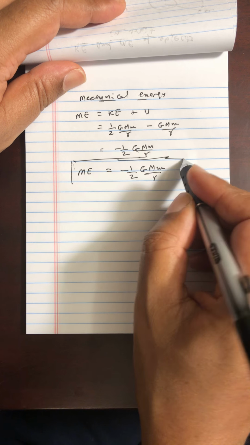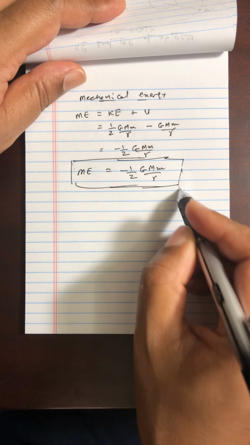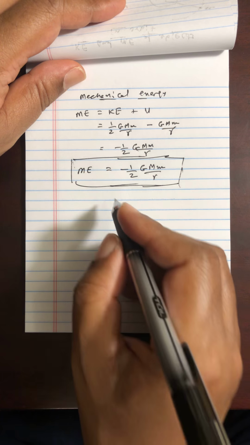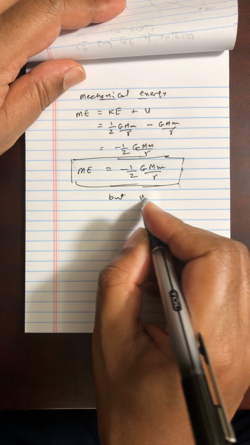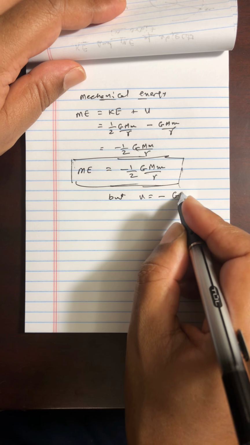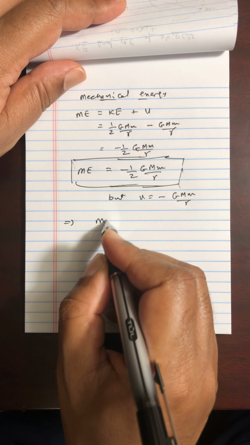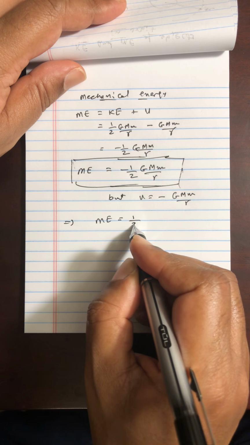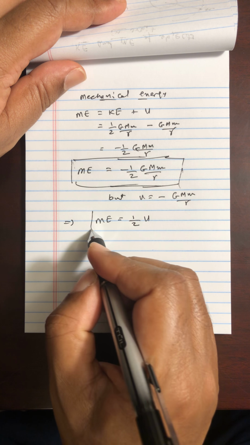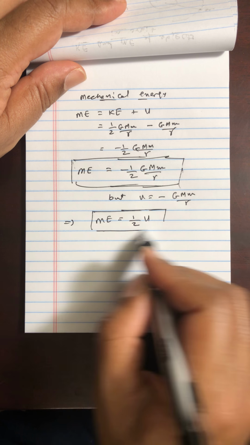All right, so this is a formula for mechanical energy, but remember, U also equals negative GMm divided by r, so this also implies mechanical energy is half of potential energy.